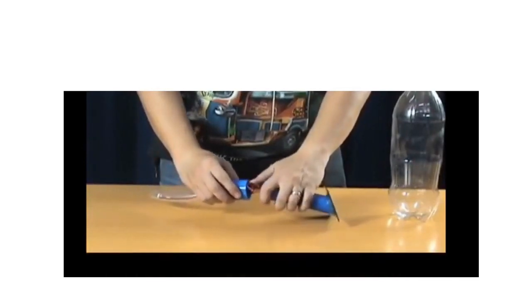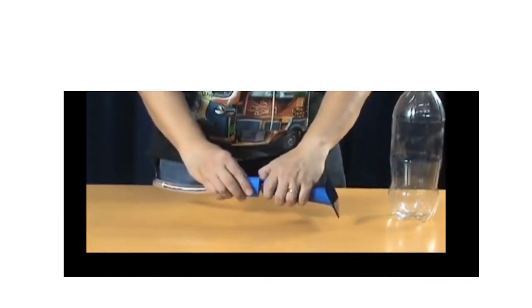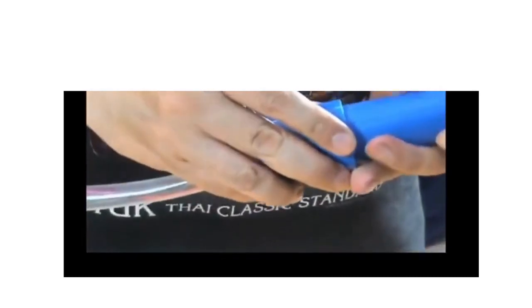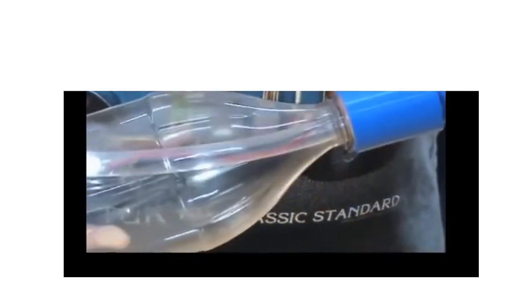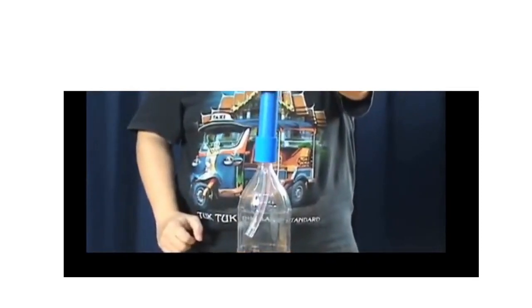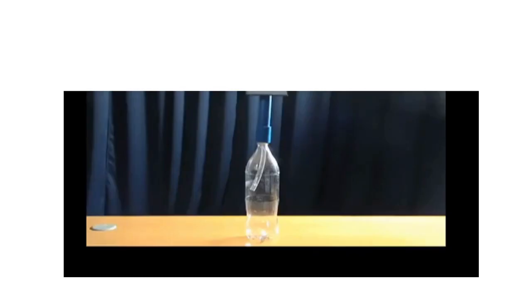Snug fit the solar module PVC pipe into the PVC coupling. Attach the solar module assembly to the soda bottle. Cover the solar module or bring the lamp into a dark room to test if the solar night lamp is properly working. Refer to the testing module for the proper procedure.